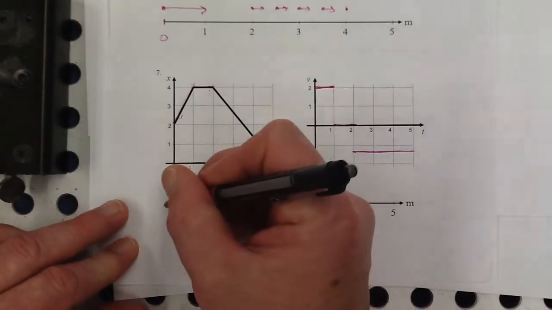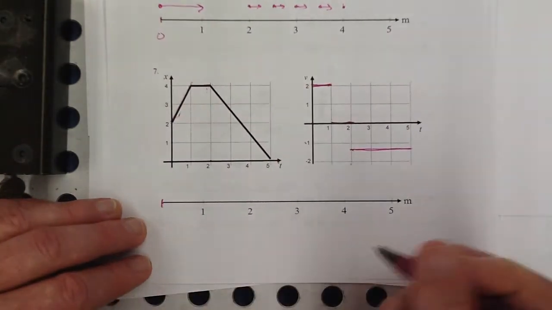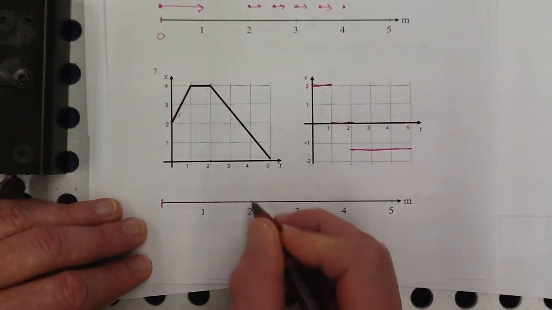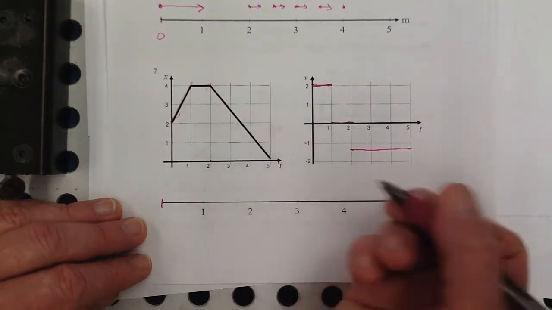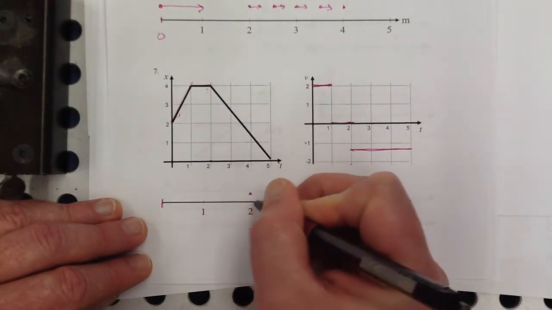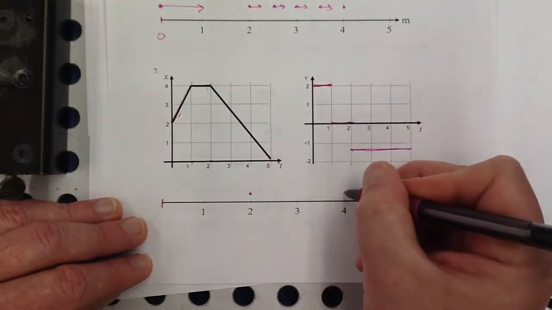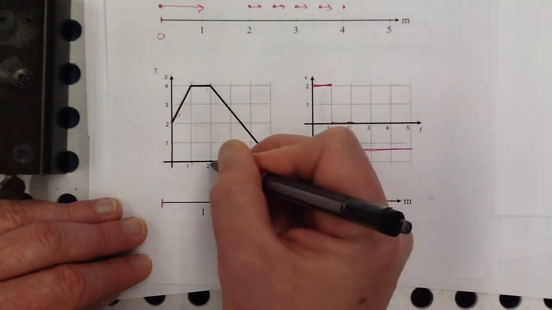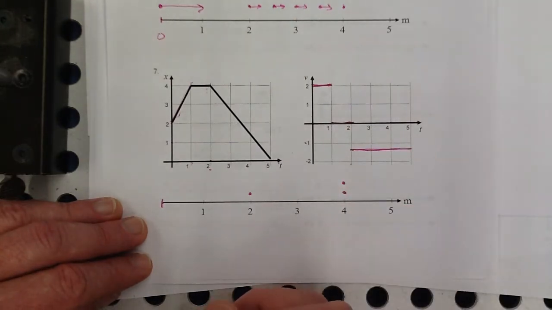And number 7, our motion map. This time I'm starting at 2. I'm going to put these ones underneath. I'm going to have a turnaround, so I'm anticipating that. You don't have to put them on top. So at time 0, I'm at position 2. At time 1, I'm at position 4. At time 2, I'm still at position 4.